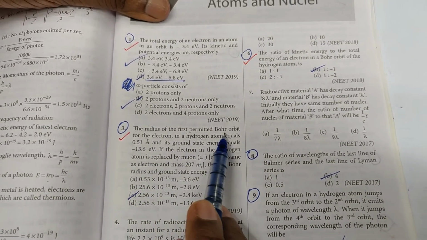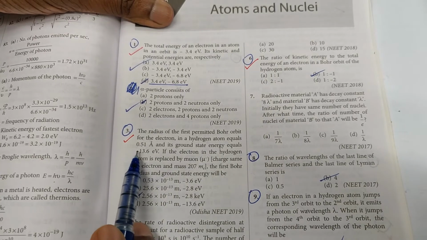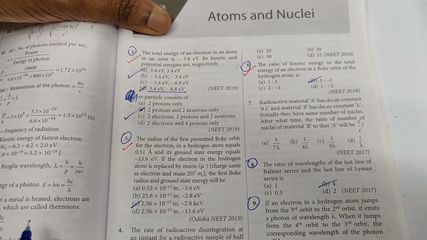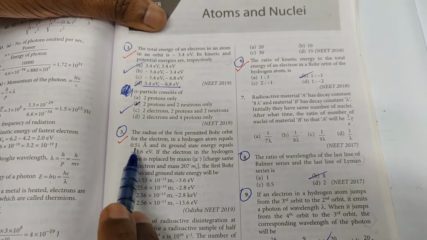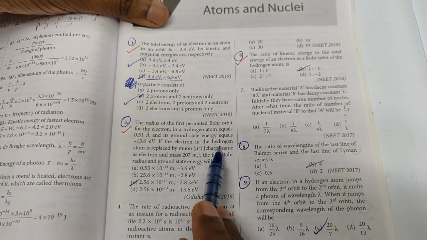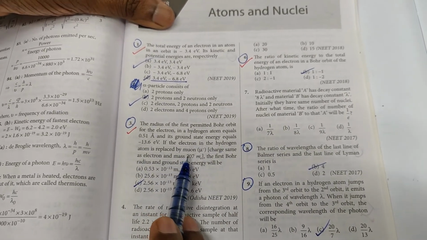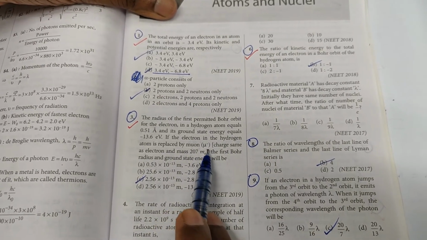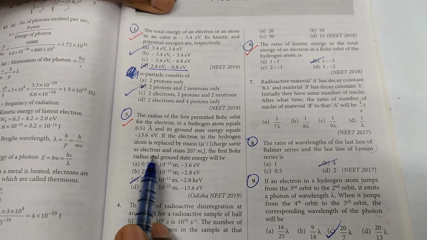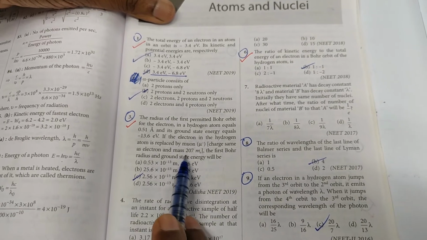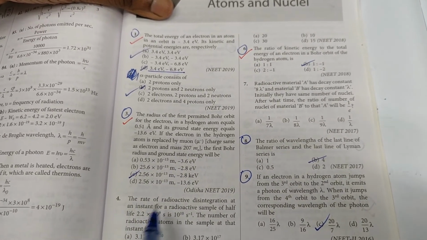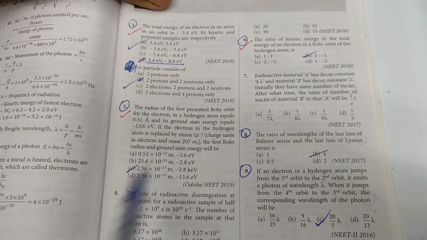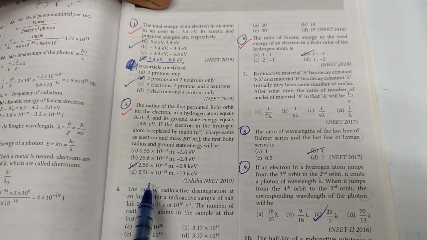The radius of the first permitted Bohr orbit of the electron in the hydrogen atom is 0.51. That means Bohr's radius of hydrogen. And the ground state is minus 13.6. All these things we know. If the electron in the hydrogen atom is replaced by a muon minus, that has the same charge as the electron, that means minus e, and the mass is 207 m_e. Mass of the muon is 207 times mass of the electron. Then what will be the radius and what will be the energy? You understand the question? Okay.